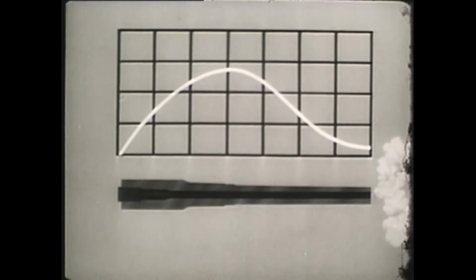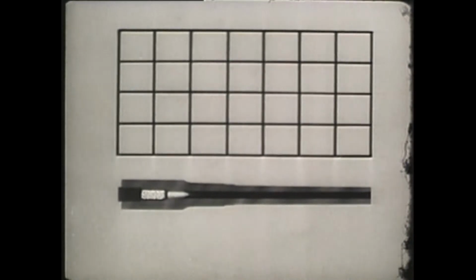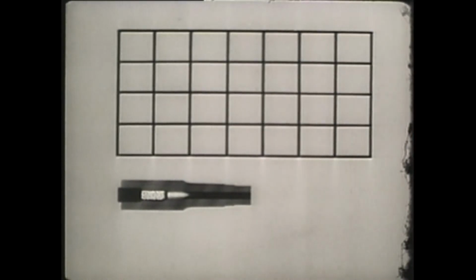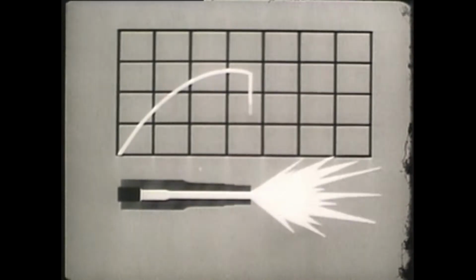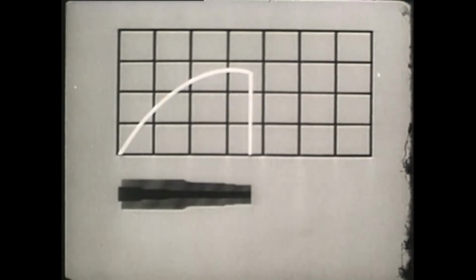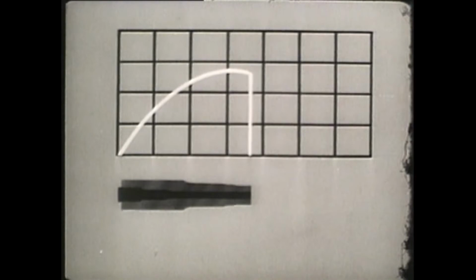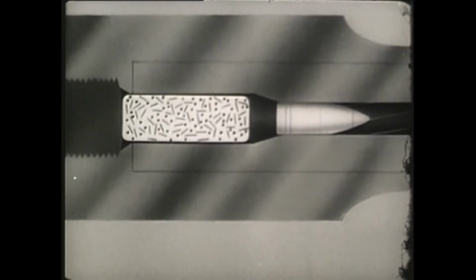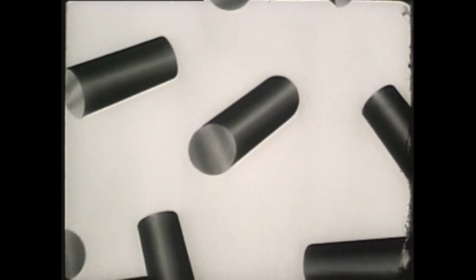But now we'll see what happens when we use the same charge in a short-barreled weapon. There's considerable muzzle flash, and the powder continues burning even after the projectile has left the bore, indicating that energy is being wasted. For a short-barreled weapon, a small digressive grain should be used. This builds up maximum pressure quickly to accelerate the projectile in a short space without undue burning afterward.